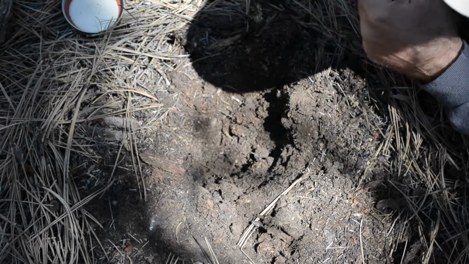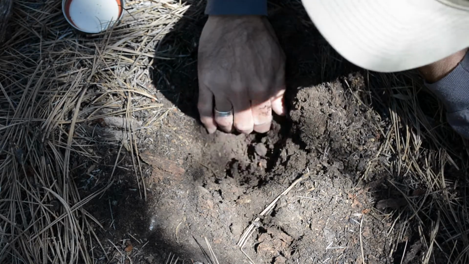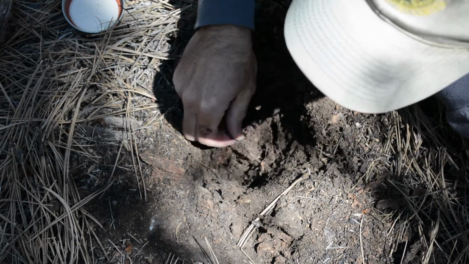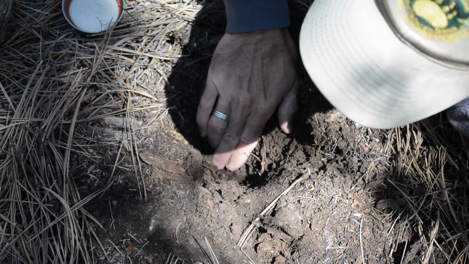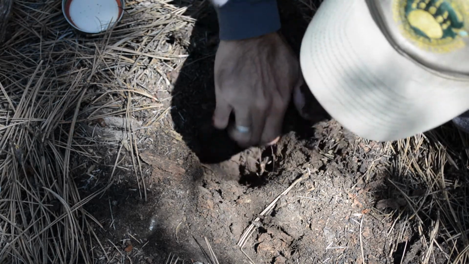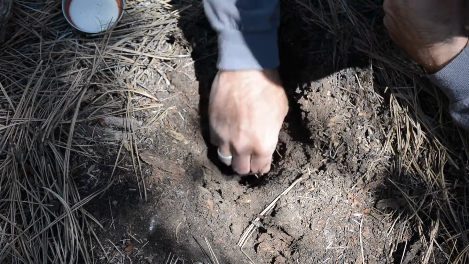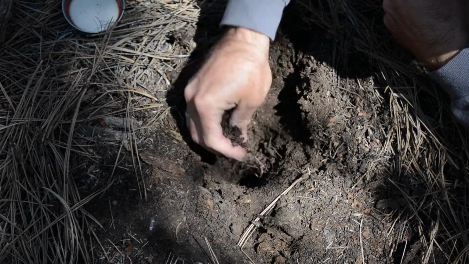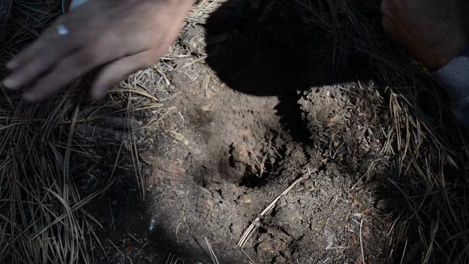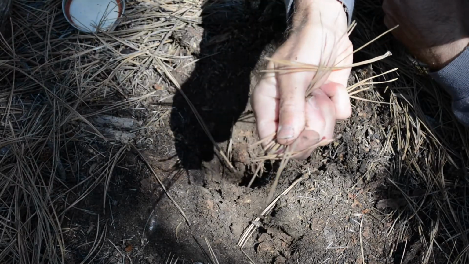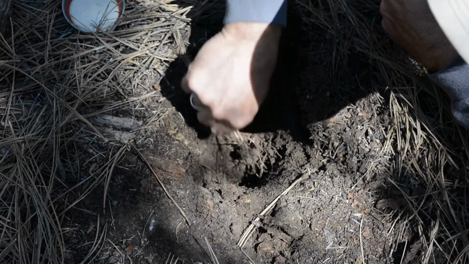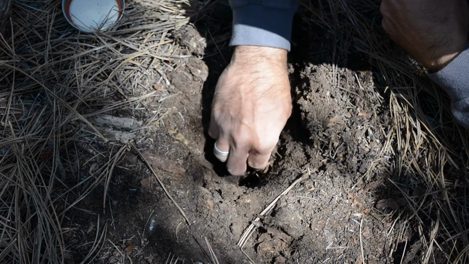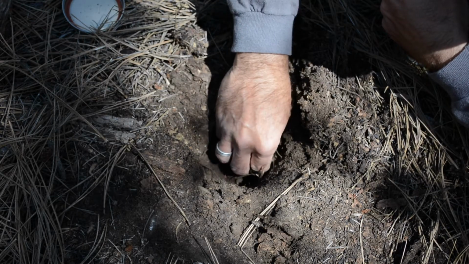Interesting. All right, what else is in there since I'm here? I see some roots here. Another rock down there. You know what? I can make an observation by feeling. On top here, these pine needles, they're dead and dry. They're brown. What do you think happens to the soil as I'm digging deeper?